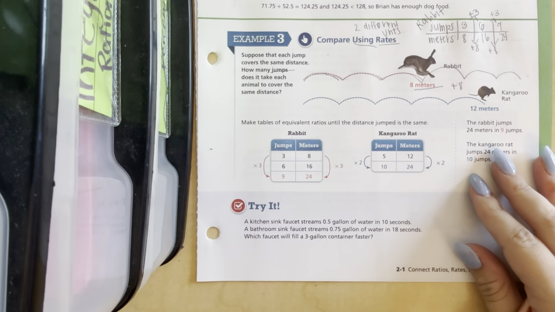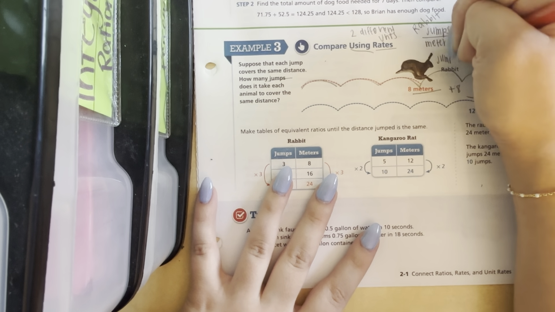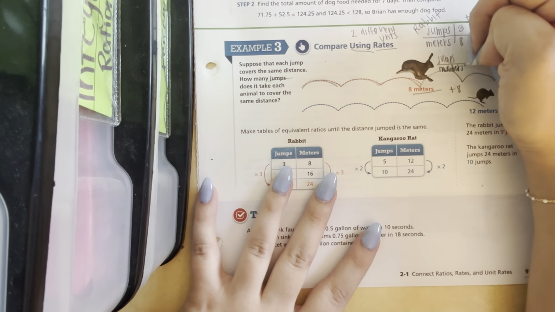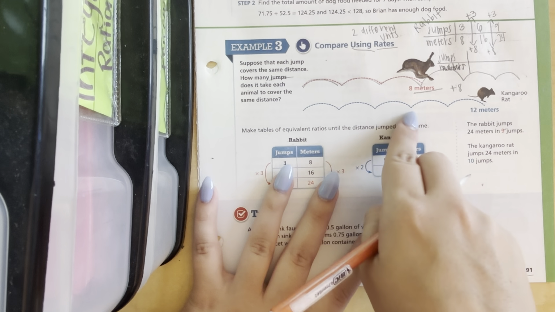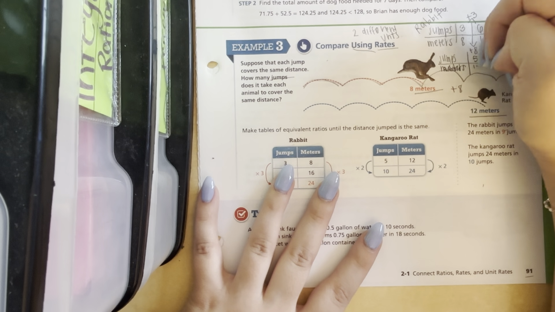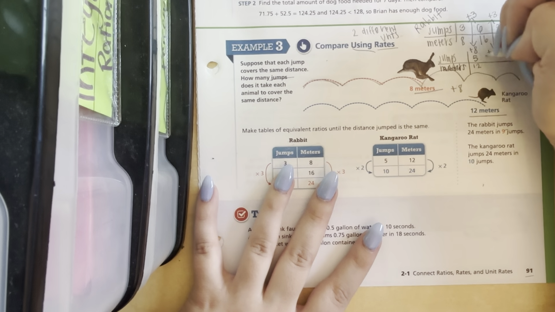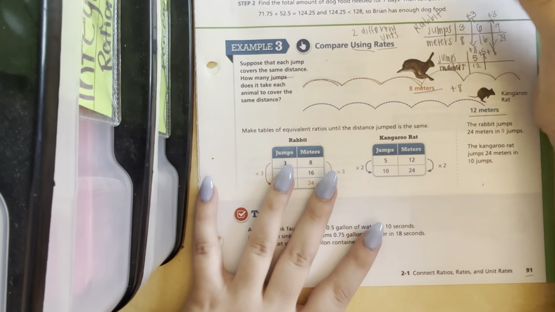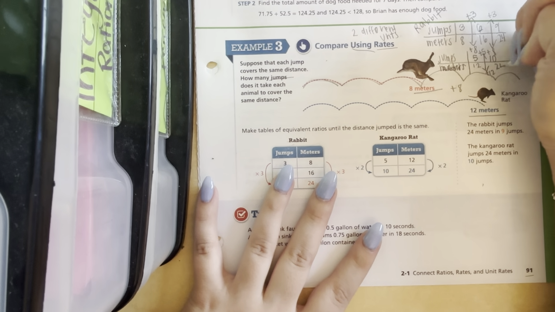Now I need to calculate it for my kangaroo rat. So the same thing, it's still jumps and meters. I hope you can read that it says meters. And my kangaroo rat goes 1, 2, 3, 4, 5 jumps, and his 5 jumps equal 12 meters. So let's say I go another 5 jumps. So I add 5 here, and I'm adding 12 here, and I get 24.